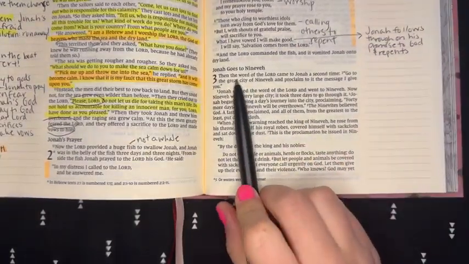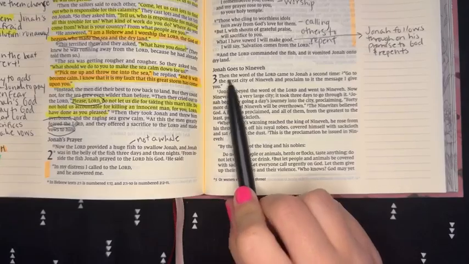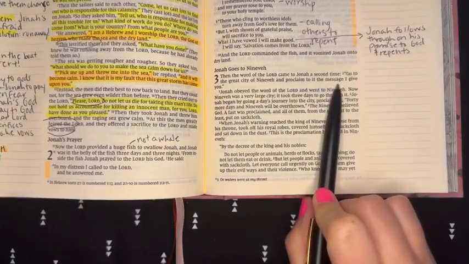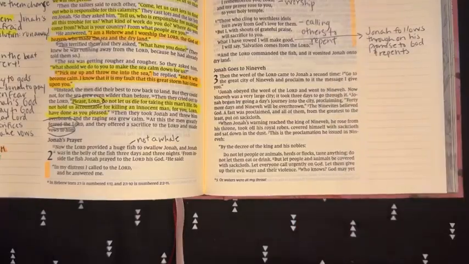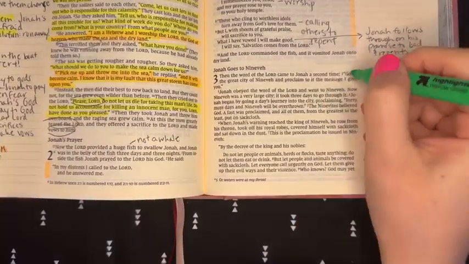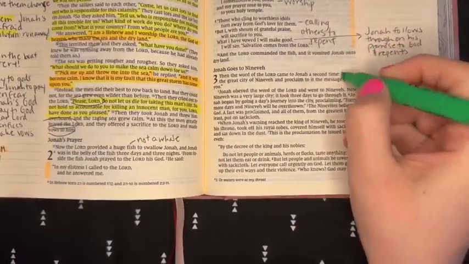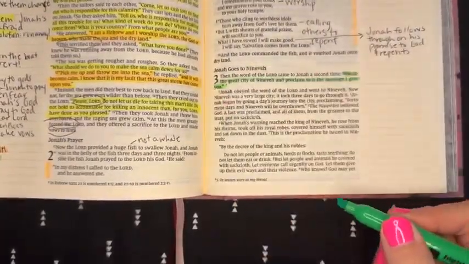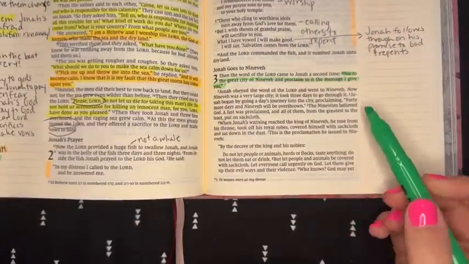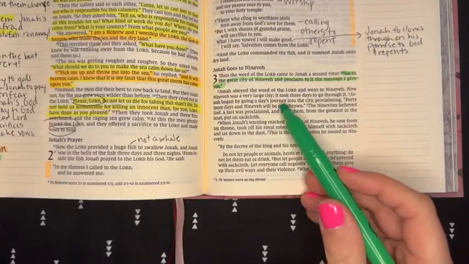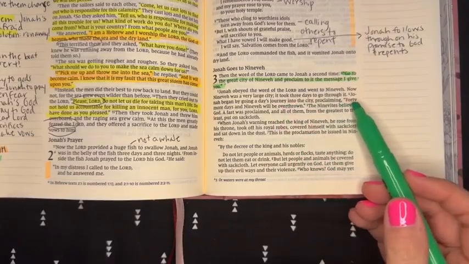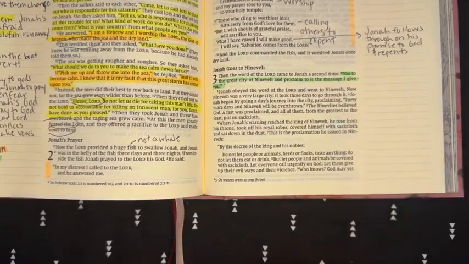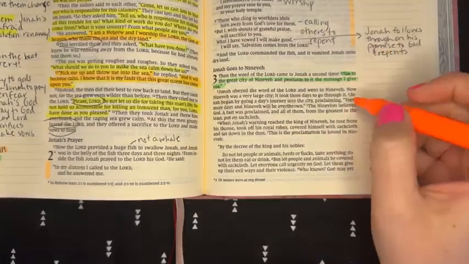Let's look at chapter 3, verse 1. Then the word of the Lord came to Jonah a second time. Go to the great city of Nineveh and proclaim to it the message I give you. So I'm going to highlight where God starts talking again in verse 2. Jonah obeyed the word of the Lord and went to Nineveh. Now Nineveh was a very large city. It took 3 days to go through it. Jonah began by going a day's journey into the city, proclaiming, 40 more days and Nineveh will be overthrown.